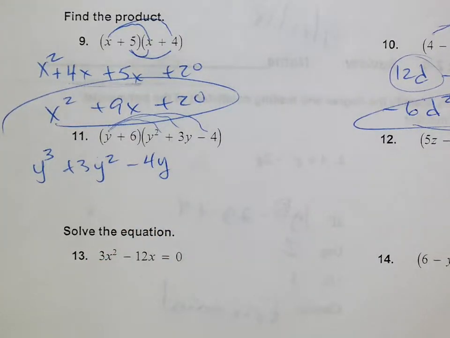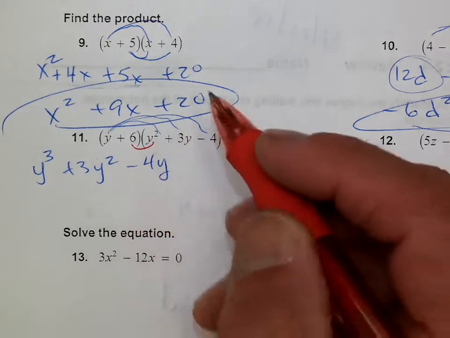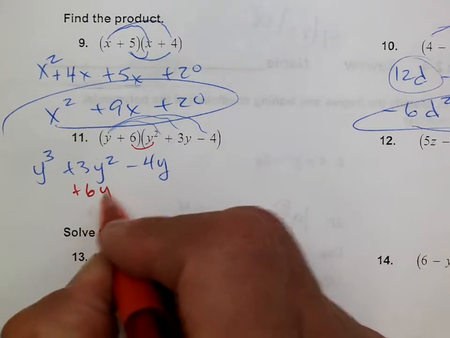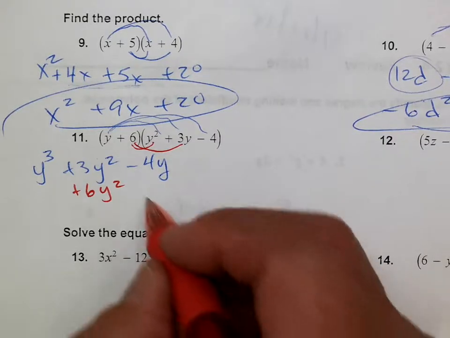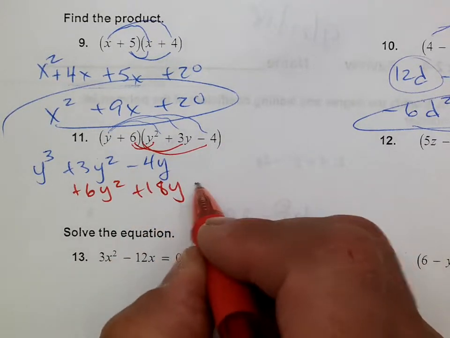Then we'll take the 6 times all three of these terms. So go 6 times a y squared is a positive 6y squared. I'll go 6 times 3y is a positive 18y. And then 6 times negative 4 is a negative 24.